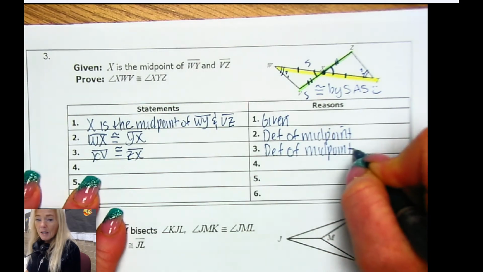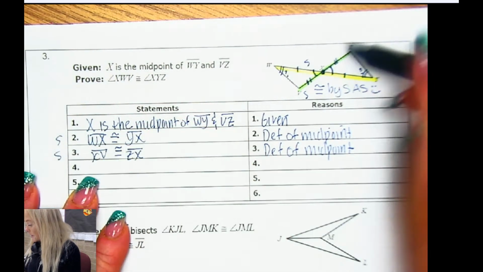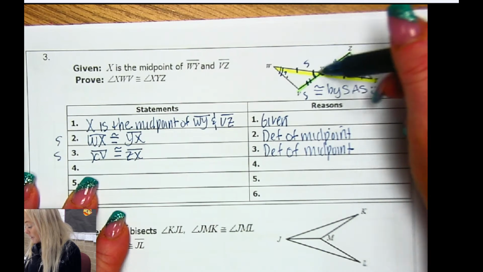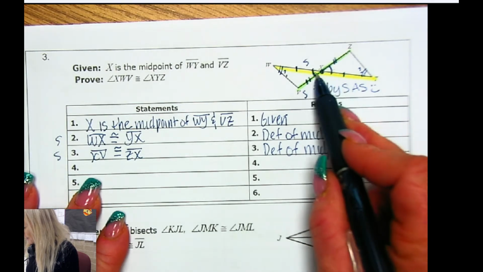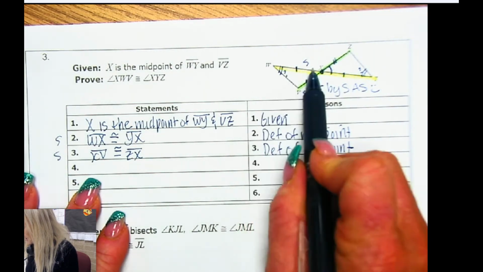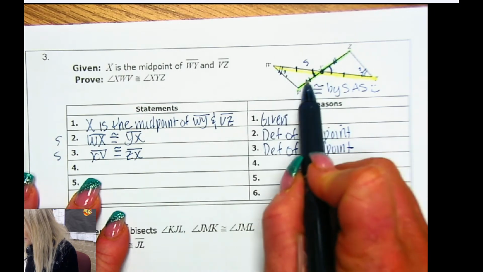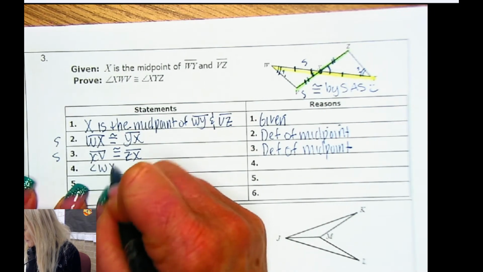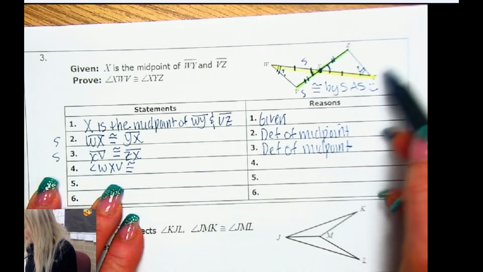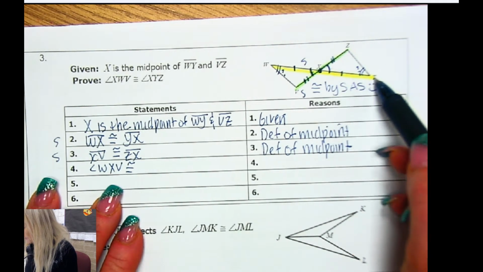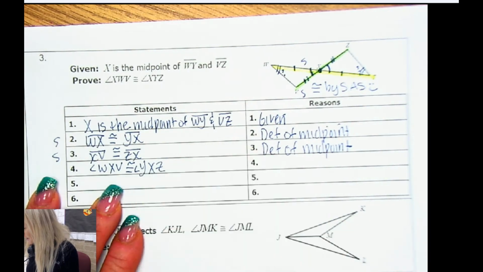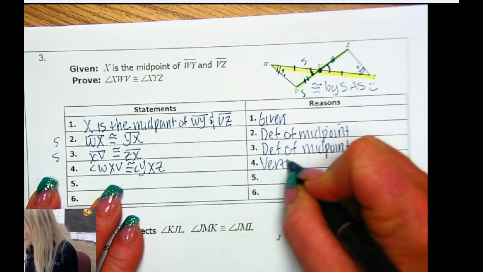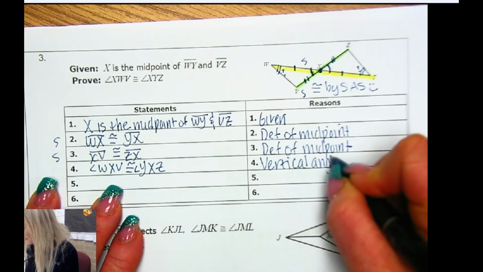All right. Now, we have our side and our side. What we need is this included angle. The included angle, because it's the angle between the two sides, and those angles are congruent by the fact that they are vertical angles. So let's go 2, 1, none. So angle WXV is congruent to, we have to do 2, 1, none again, so angle YXZ. Right? And that's because they are vertical angles.